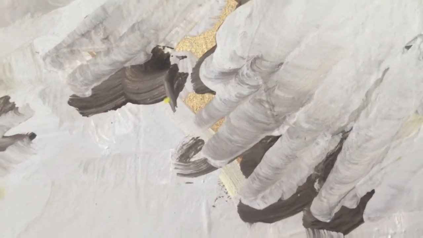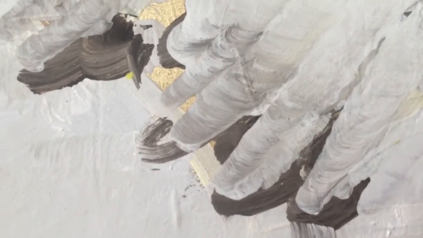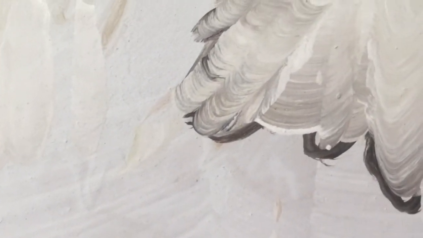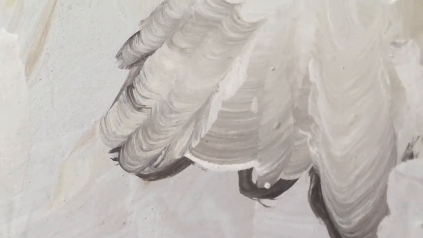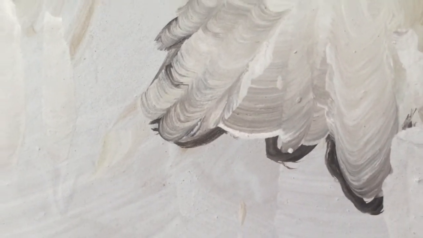Here we can see such a golden particle. Here's a bigger one. If you look at the brush strokes themselves, it's impossible to understand how they were made. They all seem to have the shape of feathers or shells. It's impossible to understand how they were made.